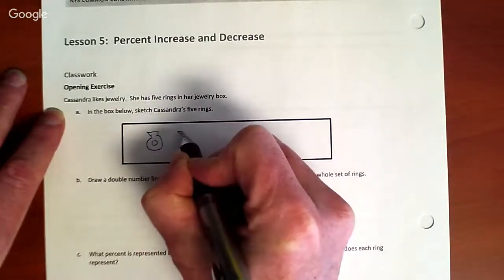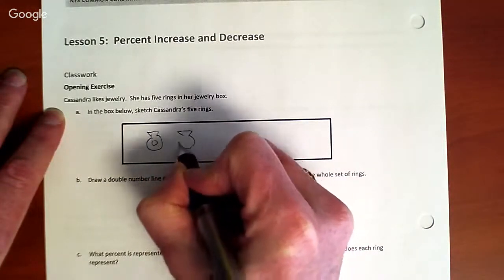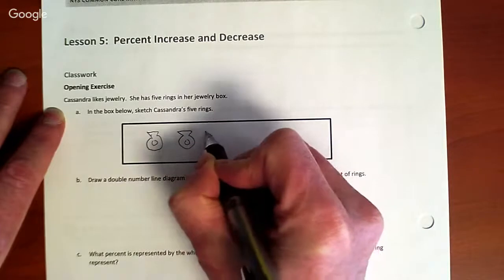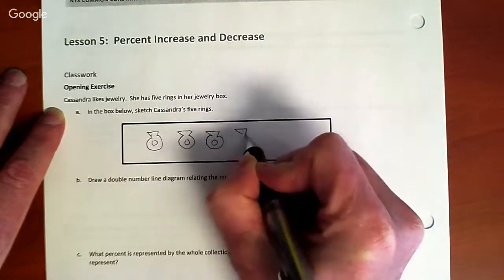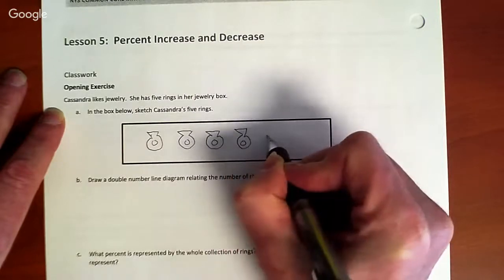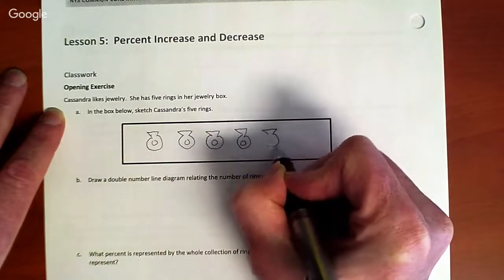They don't have to be perfect. Nobody is an artist. Well, some of you are. But let's just draw them very quickly. Mrs. Smythe is definitely no artist.